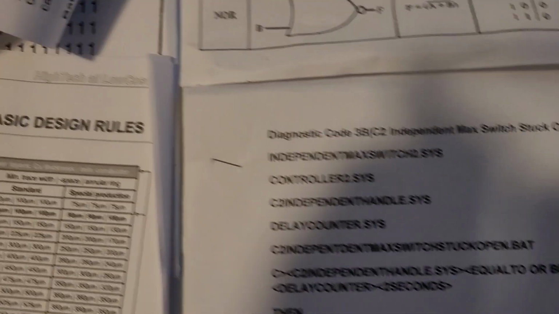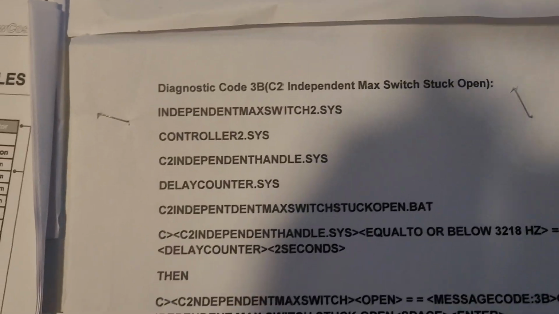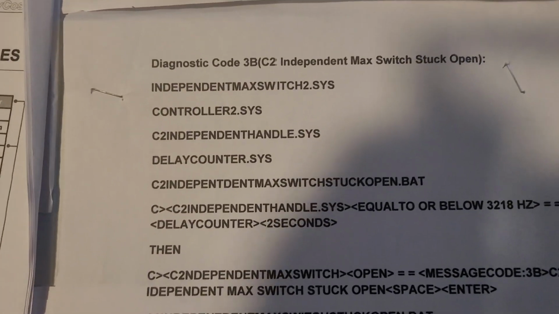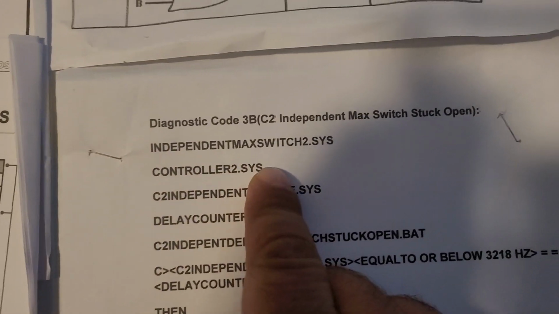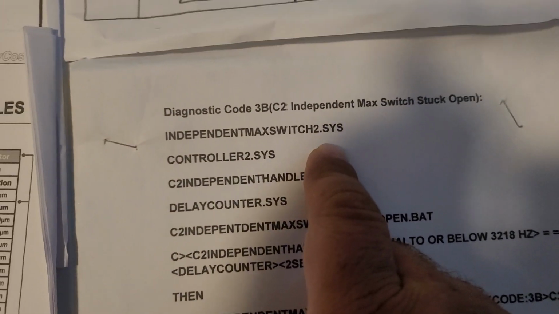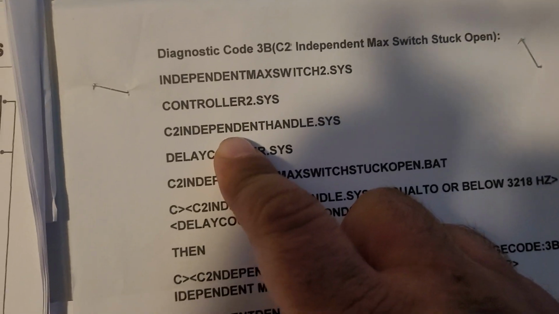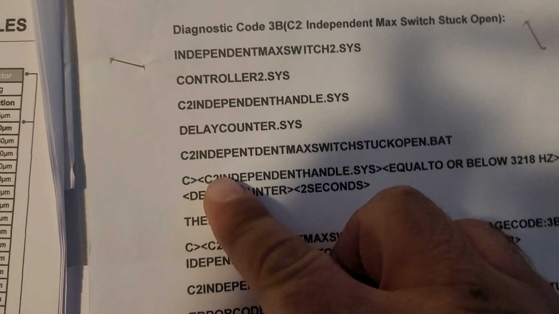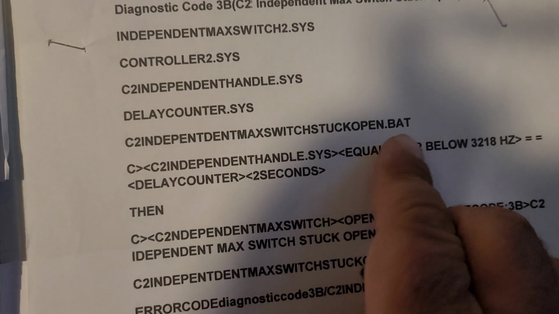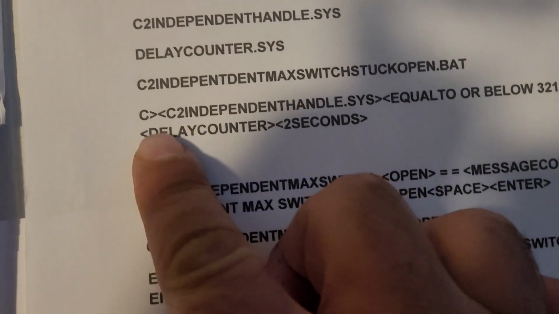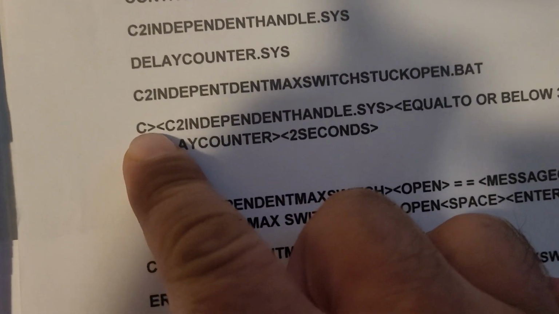This is the diagnostic program that I wrote for locomotive air brakes. It shows the independent maximum switching of number 2 control stand number 2 system, independent handle, the delay counter, the independent max switch. Open batch means that's an execute file, and it's written with backwards C prompts.